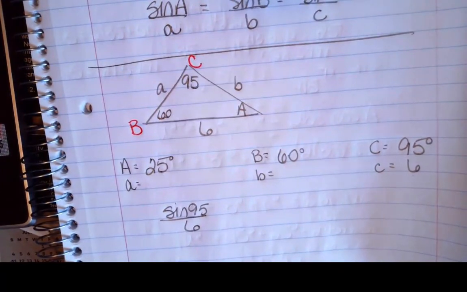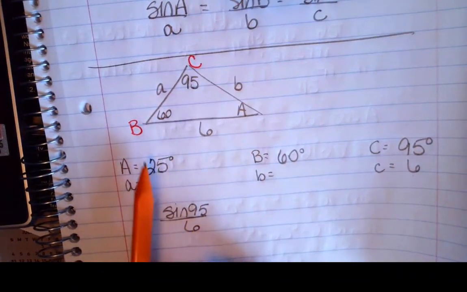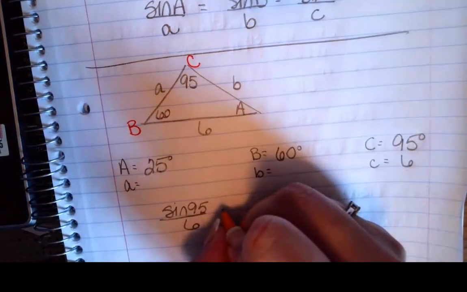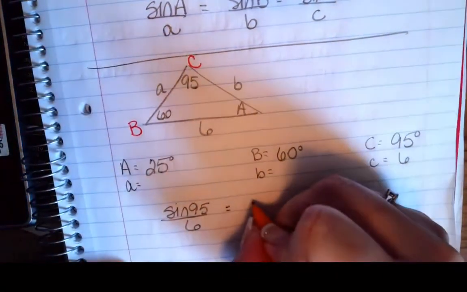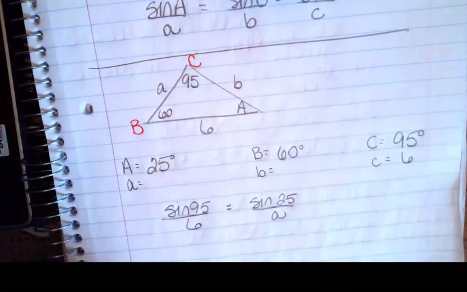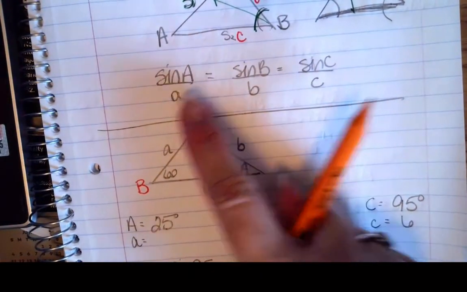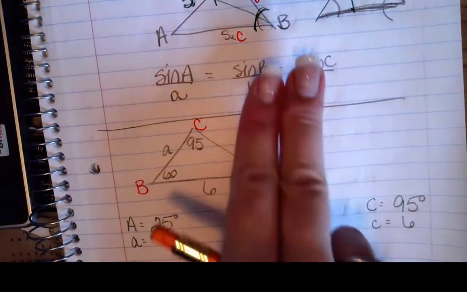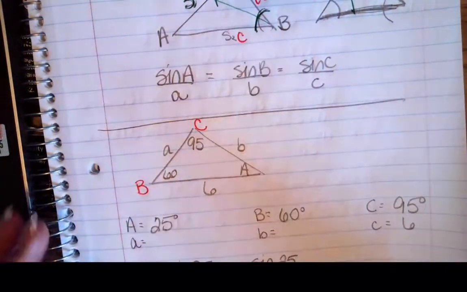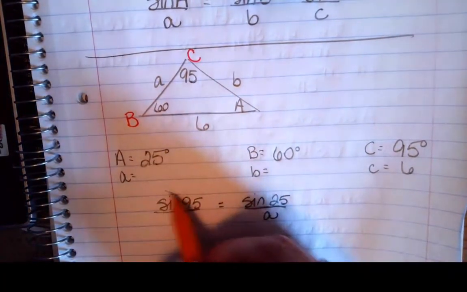As a matter of practice, what I usually go for is the smaller side or the smaller angle. Well, I'm looking for sides, so I need to look at angles. So I'm going to use 25, and you'll find out that that's going to help in the long run. So I'm going to use the sine of 25 over little a. So the sine of big A over a is going to equal the sine of big C over c, and I don't care about B yet. I'm just setting this ratio up, and now that I've got a ratio, I can cross multiply.